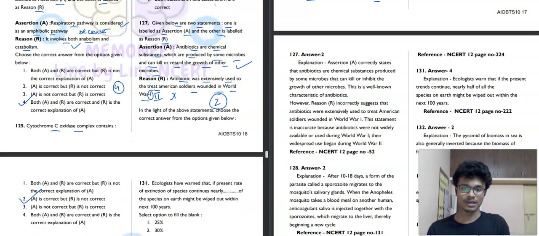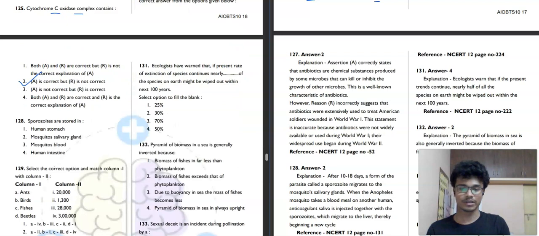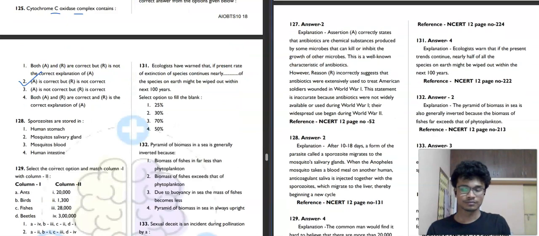Moving toward the next question, that is 120. Sporozoites are stored in human stomach, mosquito salivary gland, mosquito blood or human intestine. So basically what happens is that after 10 to 18 days a form of the parasite called sporozoite migrates to the mosquito salivary gland.